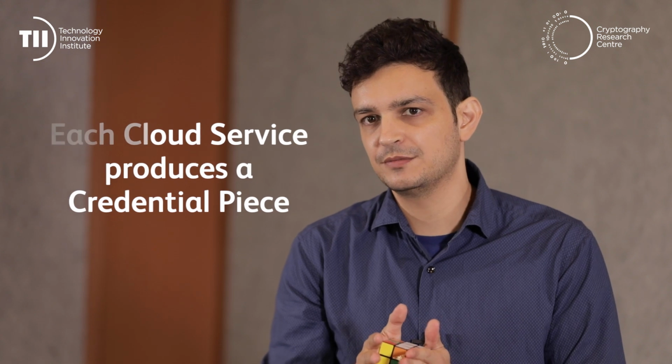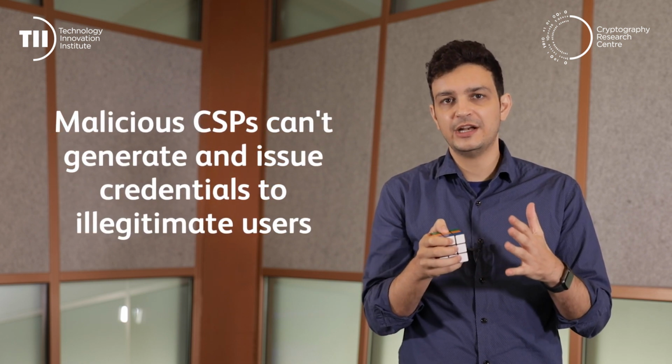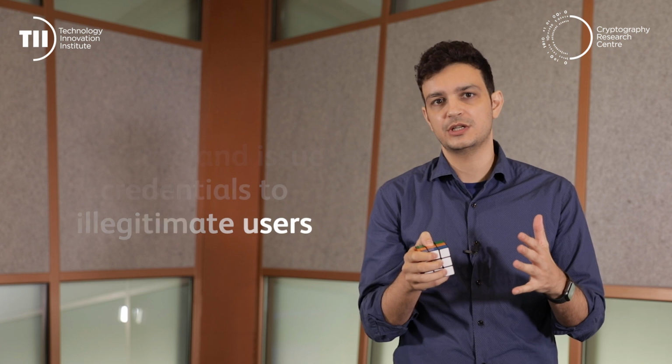Specifically, in this system, each cloud service produces a credential piece. These pieces are sent to the user, thus only the user can combine all these pieces into a new credential. Since all these pieces are required to construct the credential, the user only needs to trust one cloud service to be sure that the credential is not leaked to an external entity. Also, all cloud services are required to perform the credential generation process. No entity alone or subset of entities is able to produce a valid credential. Thus, malicious cloud services cannot generate and issue credentials to illegitimate users.